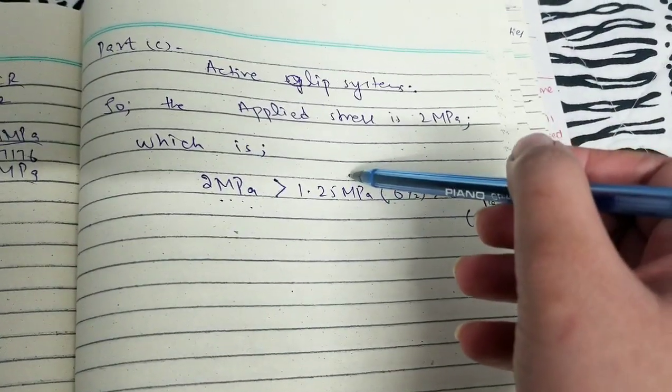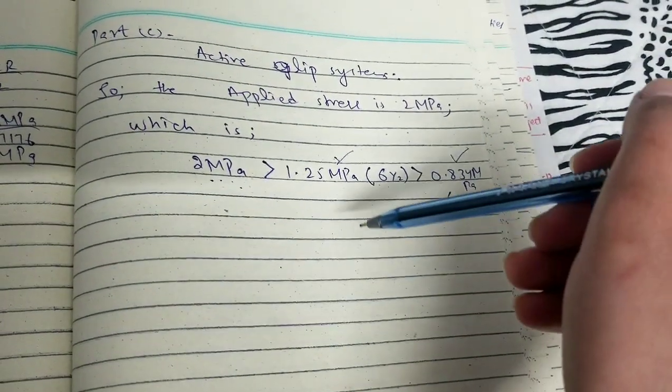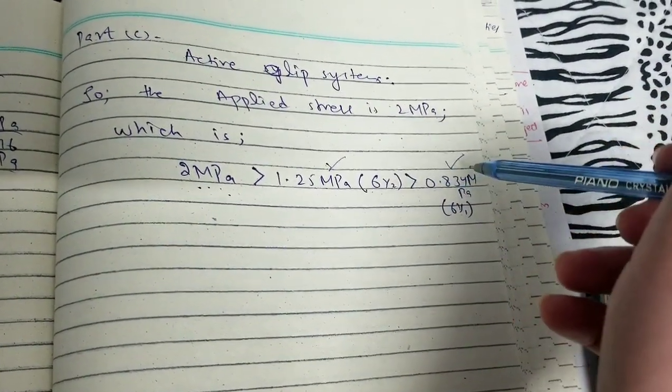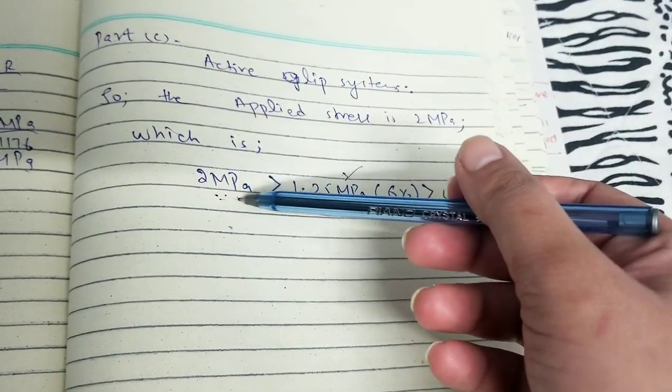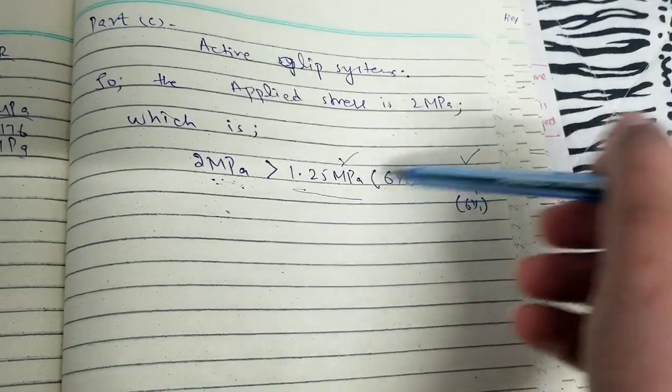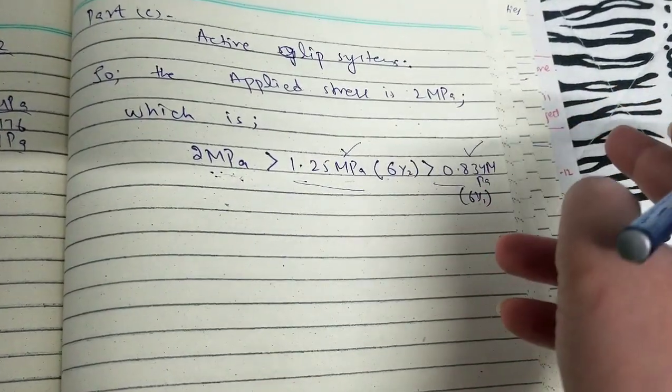So the plastic deformation will only occur in slip system 1 and slip system 2, which require lesser force to produce plastic deformation. And we can see here the applied stress 2 megapascal is greater than the critical normal stress of these two systems.